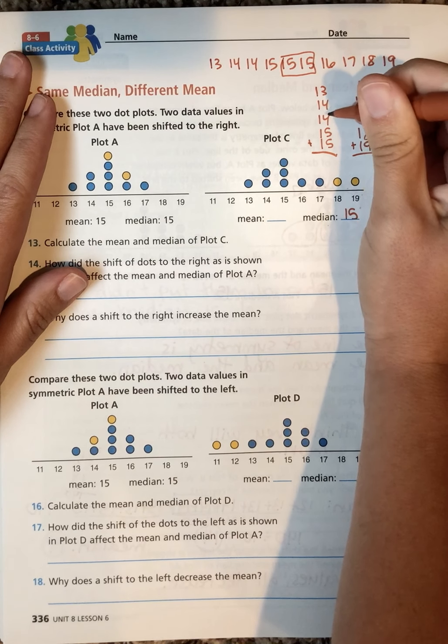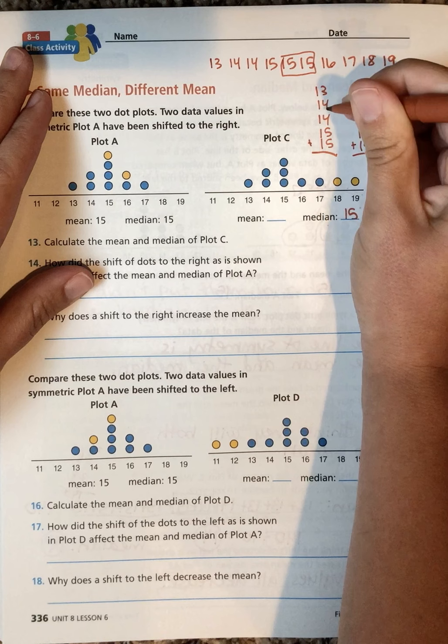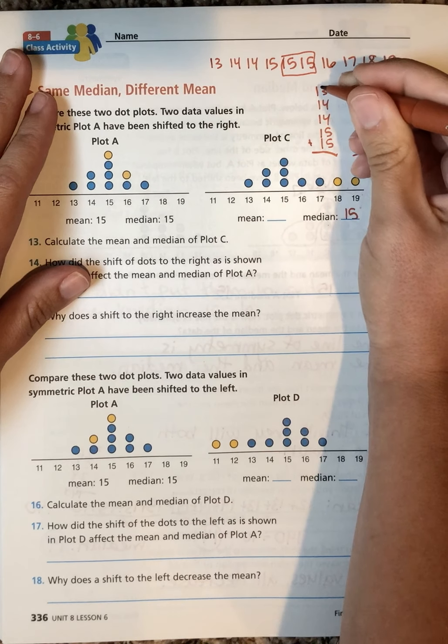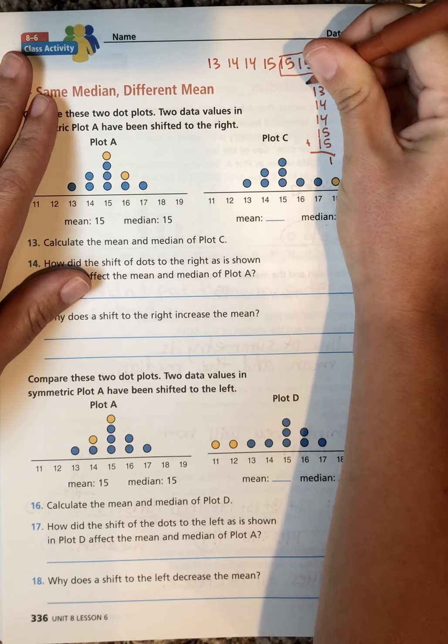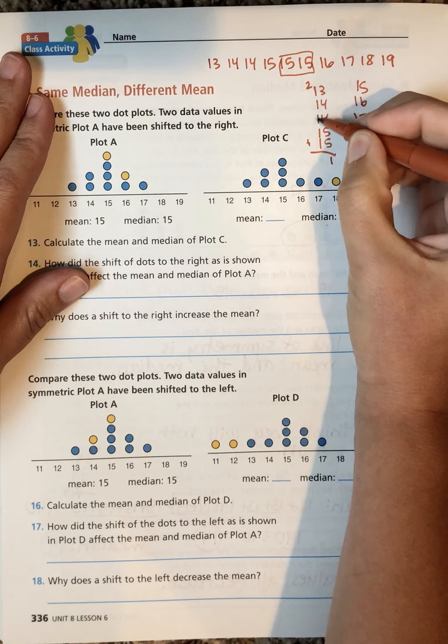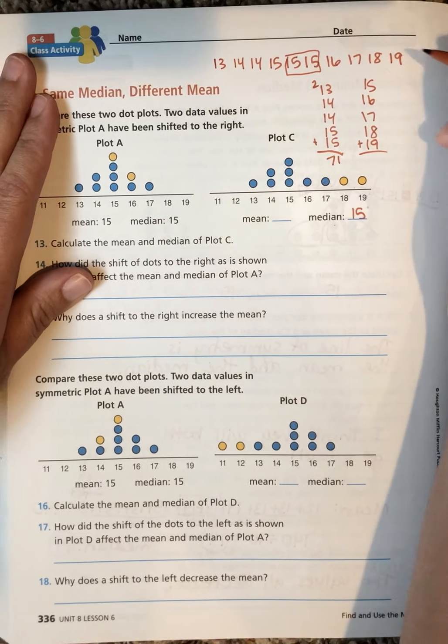5 and 5 is 10. 4 and 4 is 8. 10 plus 8 is 18. 3 more is 21. 2, 3, 4, 5, 6, 7. So we get 71.